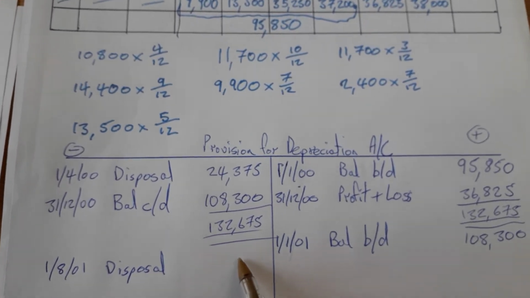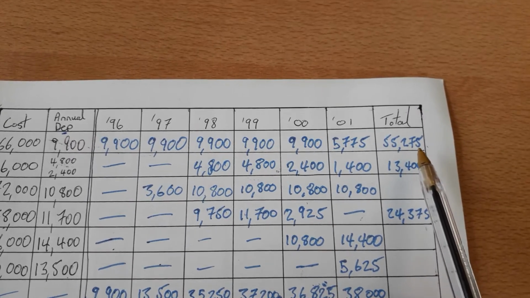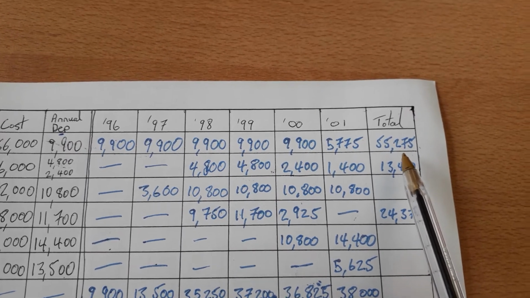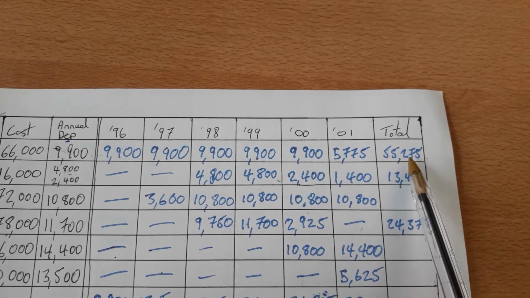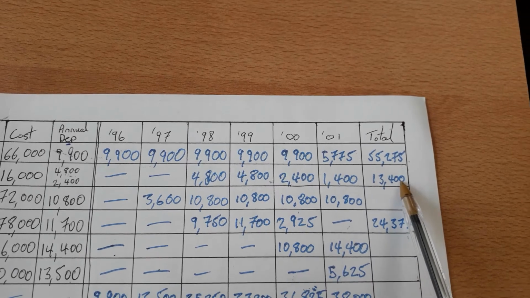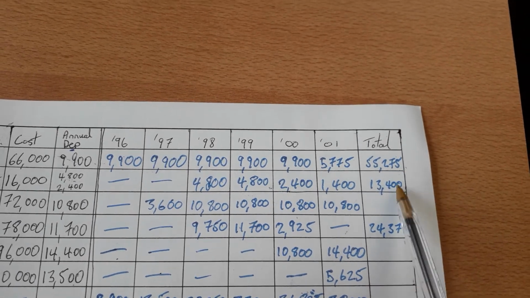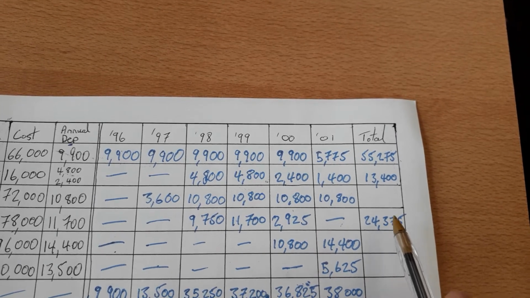Okay, the amount of the disposal is the total amount of depreciation that we'd already added up in our accounts or added into our depreciation account from those vehicles that we're disposing, our vehicle and unit. So it's all of this 55,275 and all of this 13,400. So if we add the two of them together, our disposal comes to 68,675.